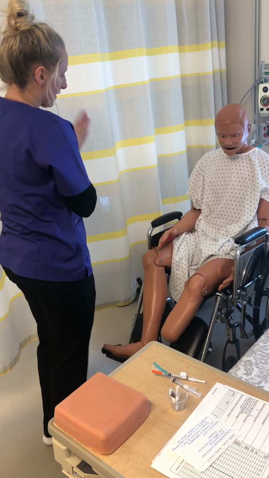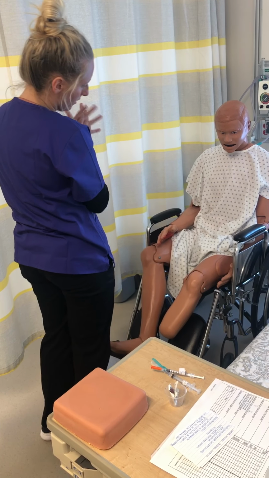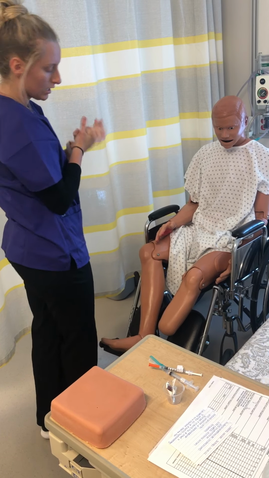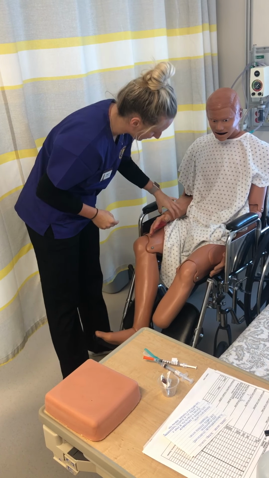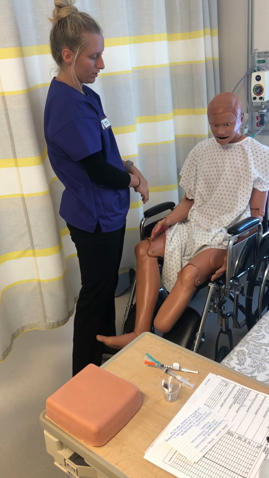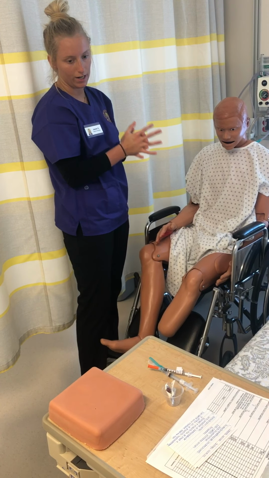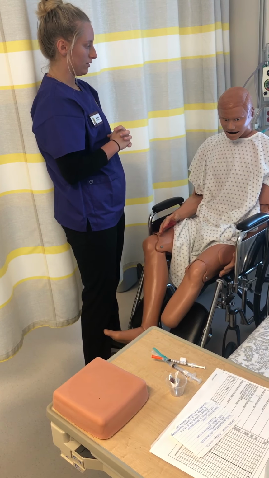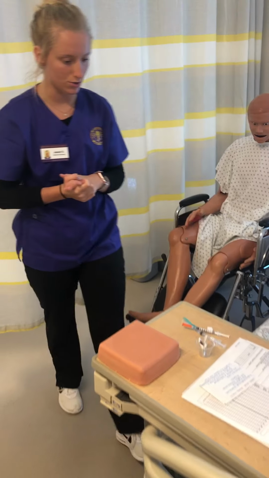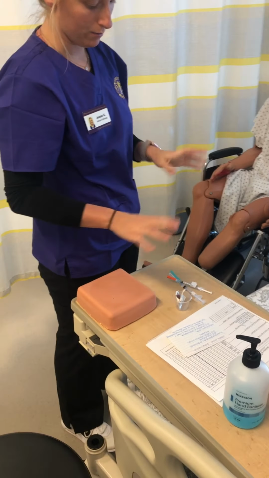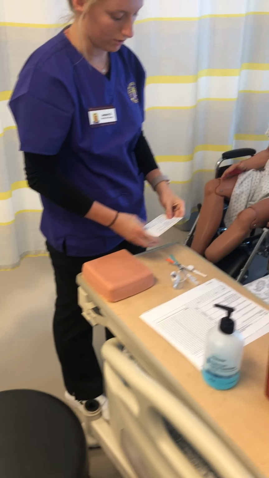Okay, and can I have you state your name and date of birth for me? And then if the patient were to have the wristband, I would check the wristband, make sure everything is correct on there, and make sure if he has any allergies, that I would note that. And since he's only allergic to NSAIDs, none of the medication I have for him should affect that.